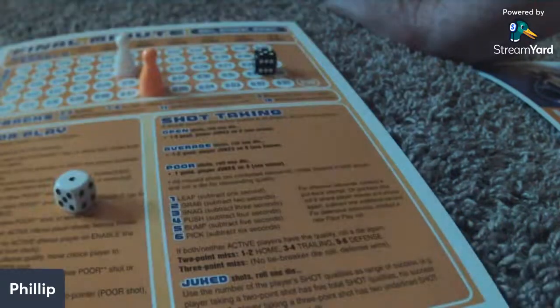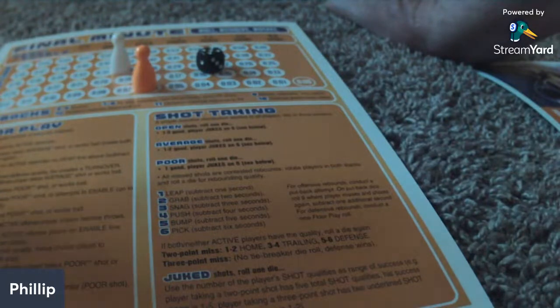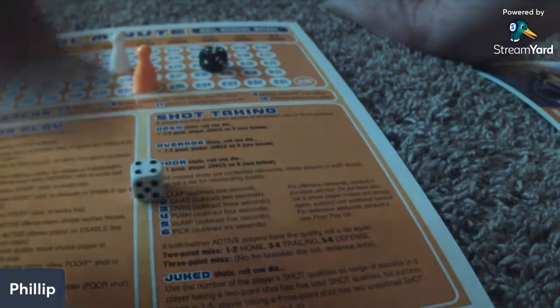But he's worked the ball. They've worked the ball. Yeah. So average shot. So we'll roll for an average shot. It's a 4. So it's not good.